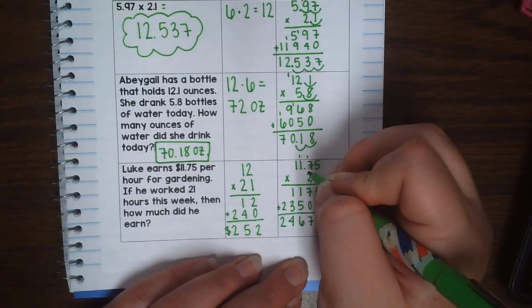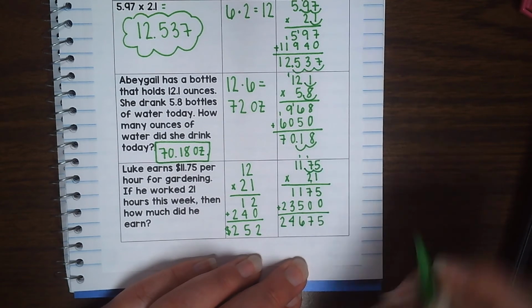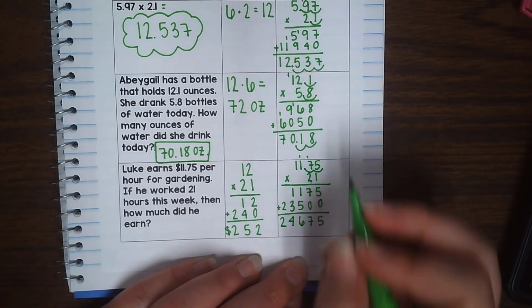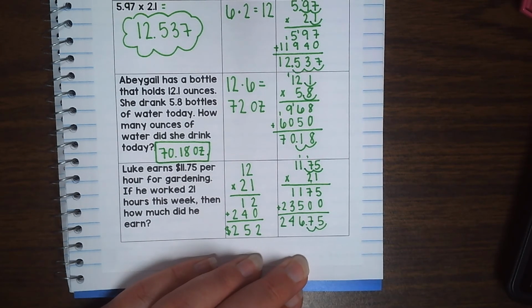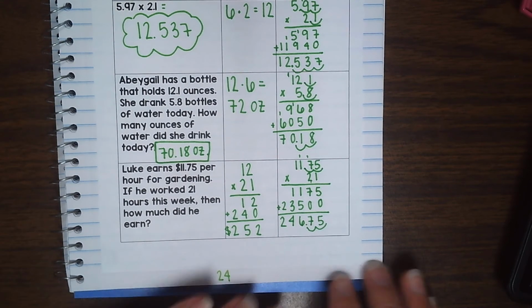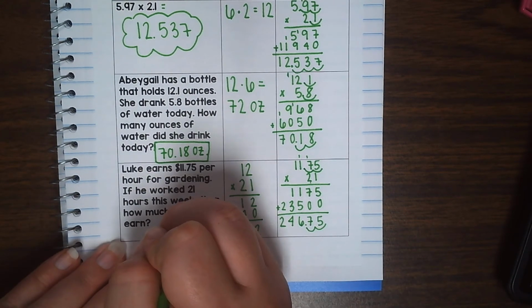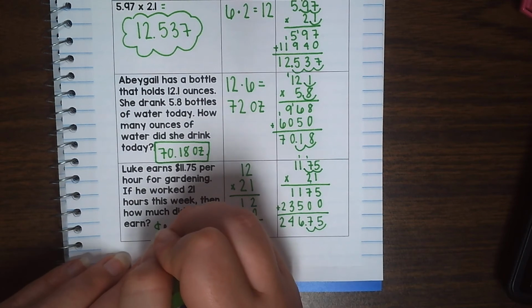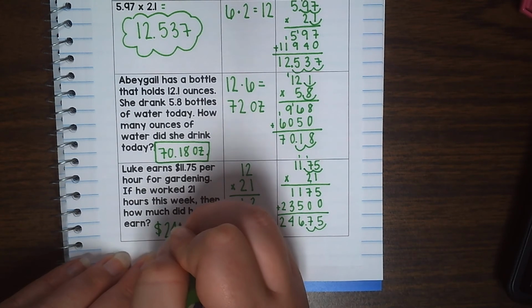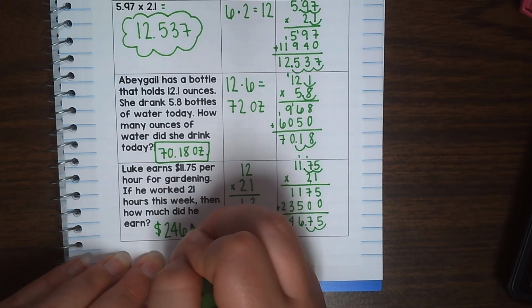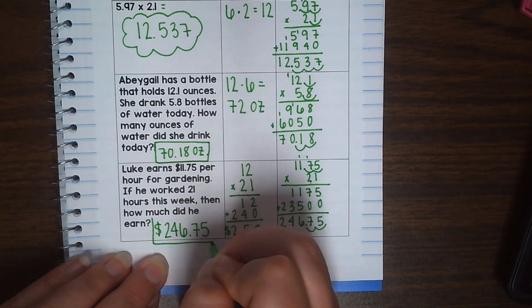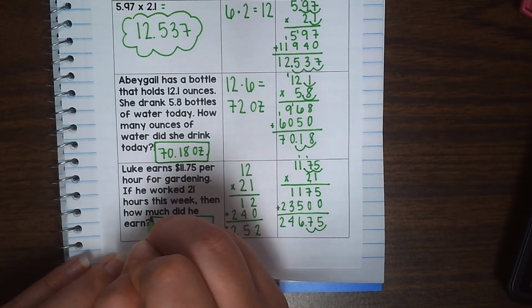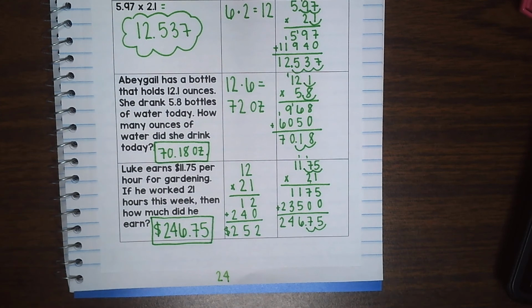Then I go back and look. I had 2 numbers behind decimals. So I put 2 numbers back behind a decimal. So my answer would be $246.75. And that's how we multiply decimals.